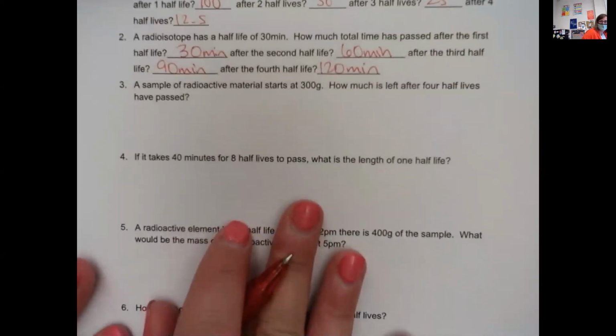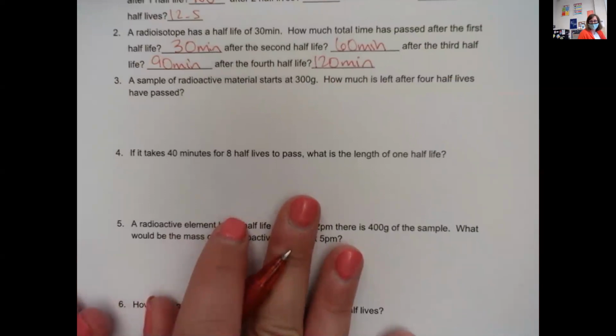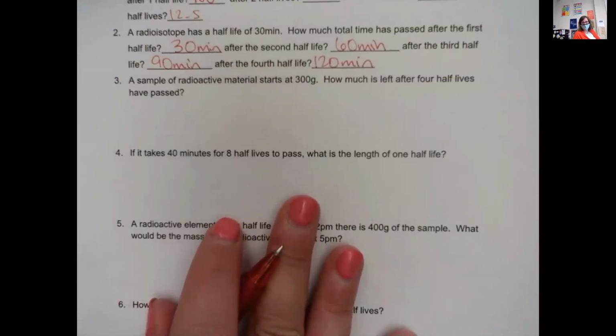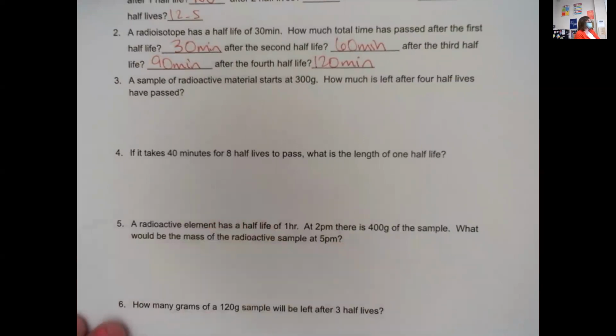All right. Number 3, a sample of radioactive material starts at 300 grams. How much is left after 4 half-lives have passed? So take a moment and do that problem.